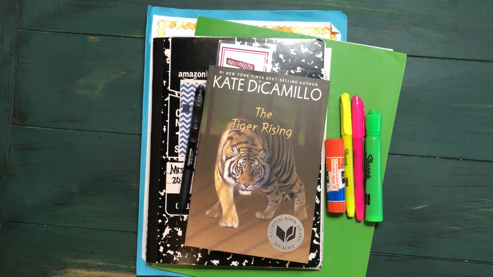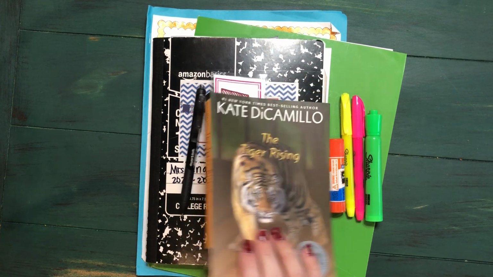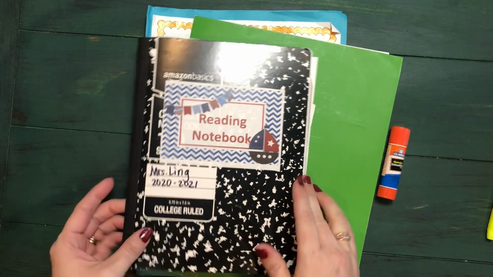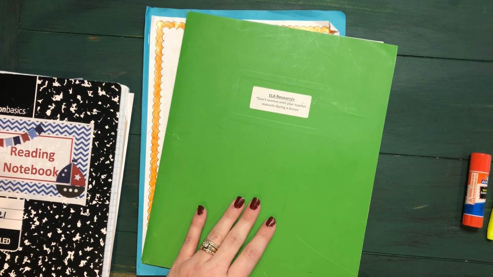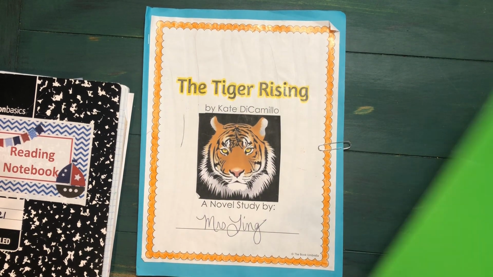Happy Wednesday, readers. Today for Reading Workshop, you're going to need your digital copy of The Tiger Rising, pencil, glue stick, highlighters, reading notebook, green resources folder from inside of your anchor binder, and the Tiger Rising book packet.